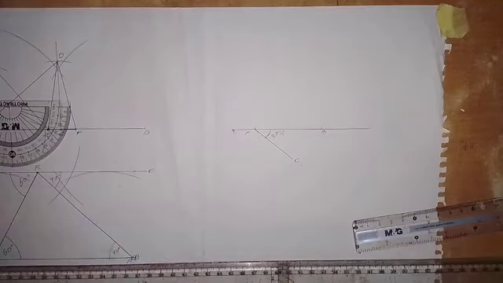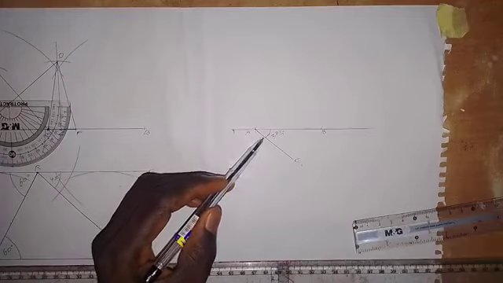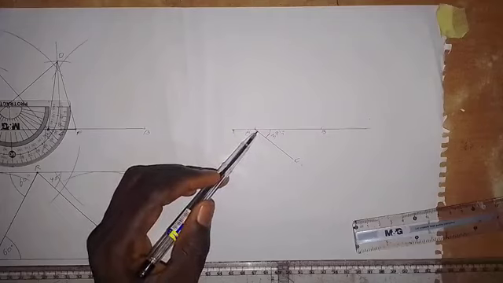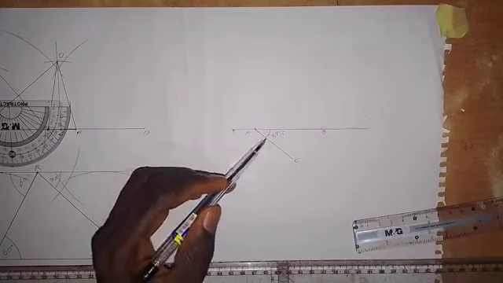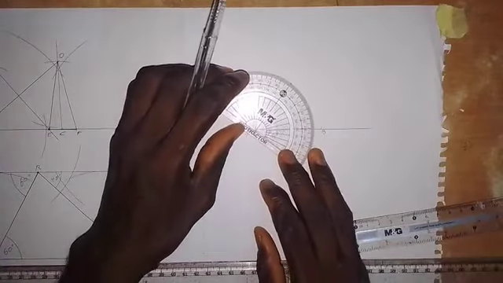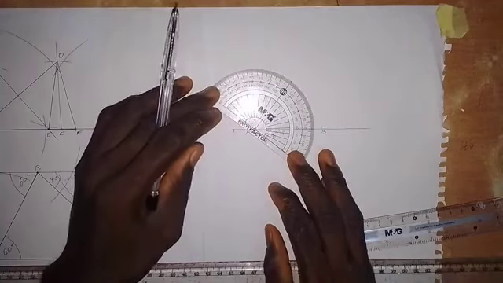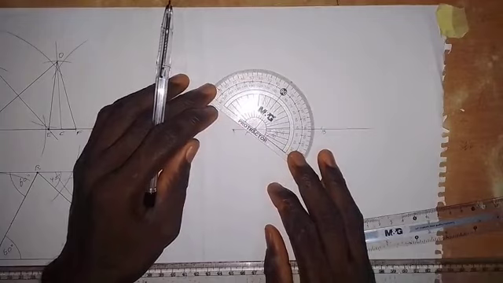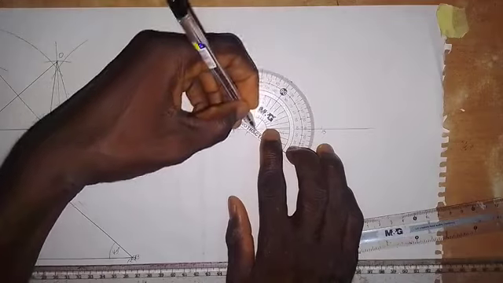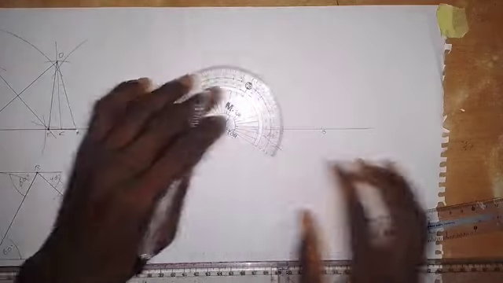Alright, so the next thing that we are going to do is construct a line that will be at a right angle to this line AC. How do we do that? So let's set the protractor on this line AC. The center point is on point A as we have done here. Then on 90 degrees, put a dot on this 90 that we have here.